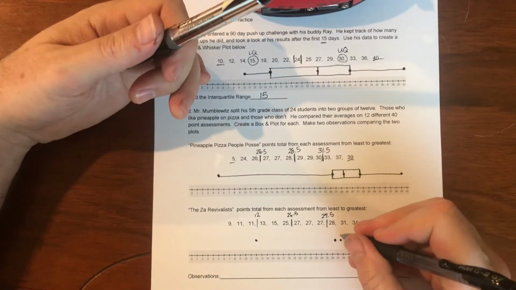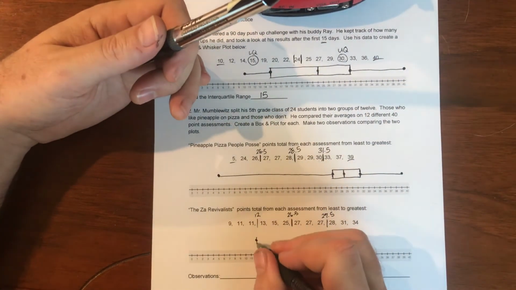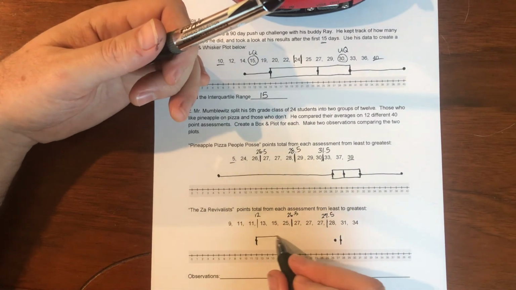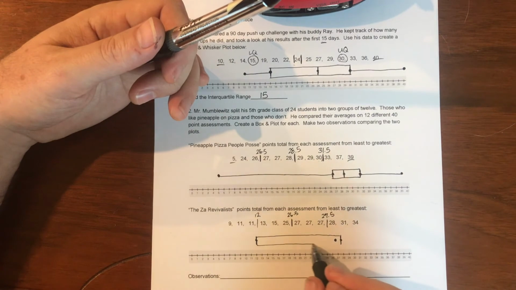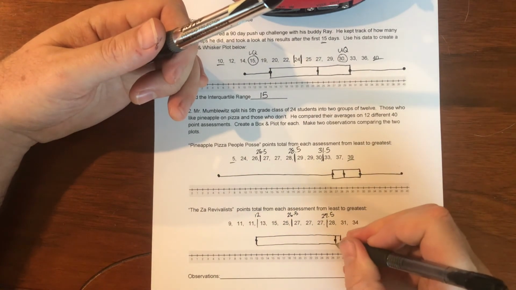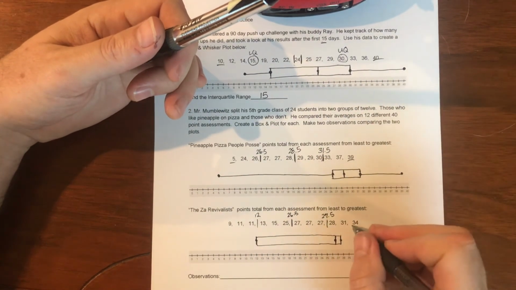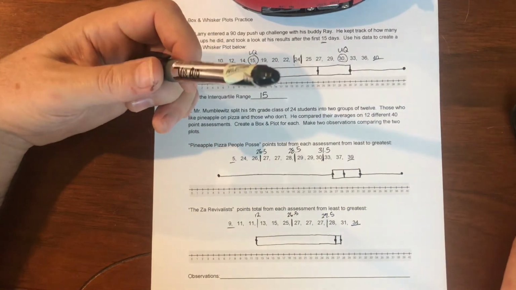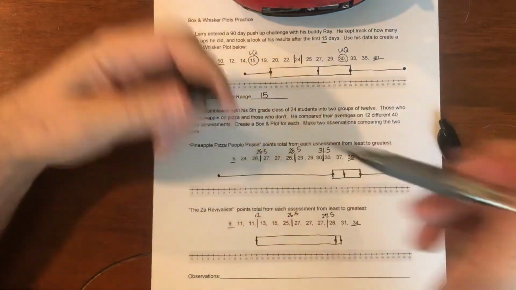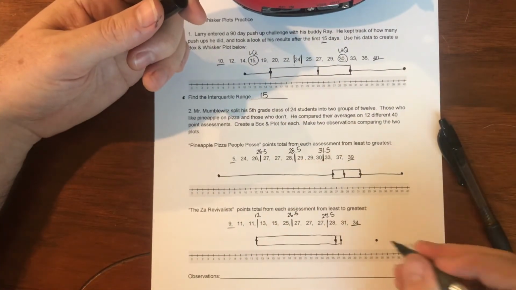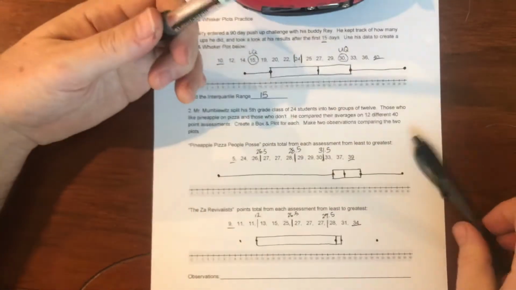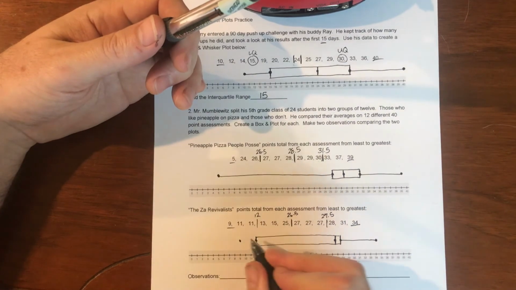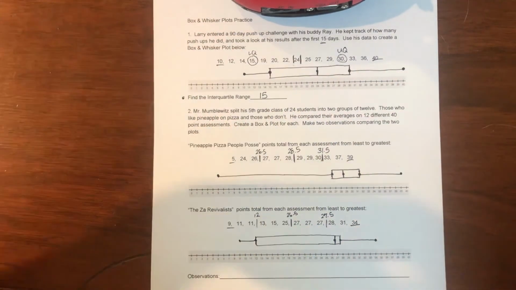Okay, that's a very close middle line to the upper quartile, and there's a little cat hair on there. That's hilarious. Okay, so there's my median line. My max is 34, minimum of 9. So 34. And then 9. So attach those together, and we've completed them both.